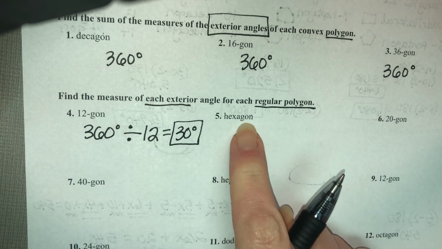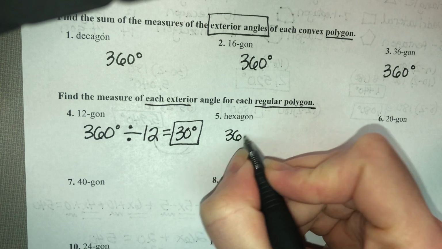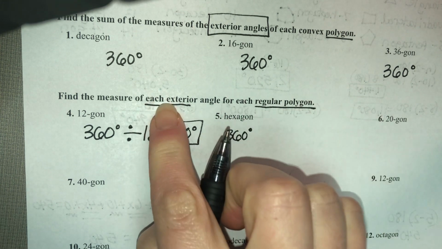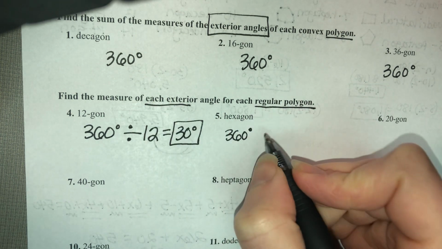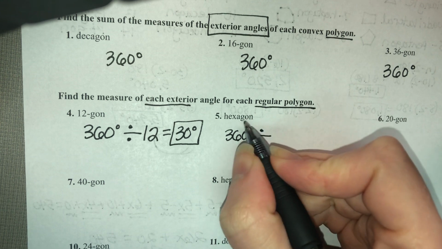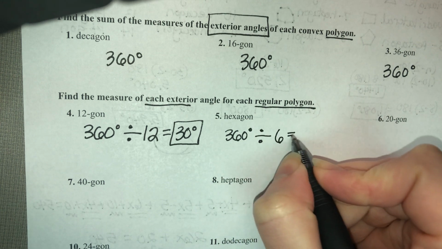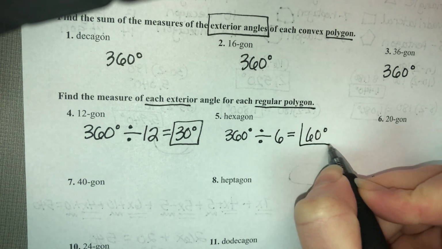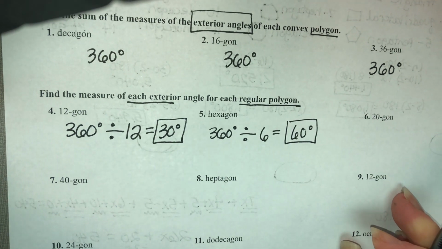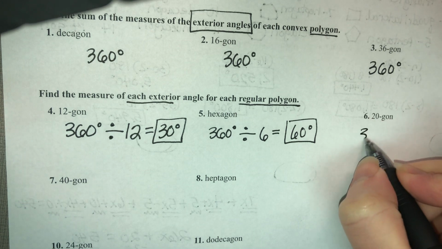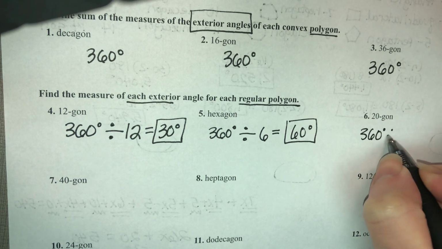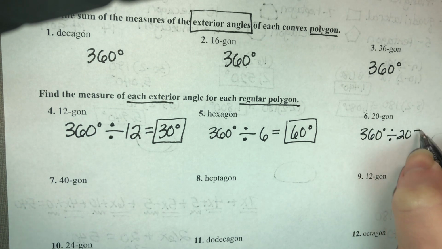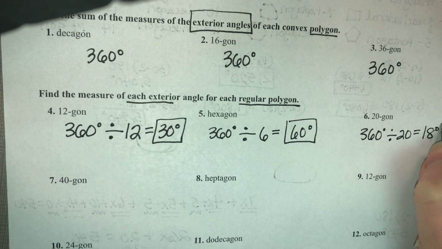Okay? So on a hexagon, you're going to take 360. We're always going to start with 360 on these exteriors, but to find each one, divide it by the number of sides. A hexagon has 6 sides, and that will give you 60 degrees for each one. So a 20-gon will be 360 divided by 20, which is 18 degrees for each one.